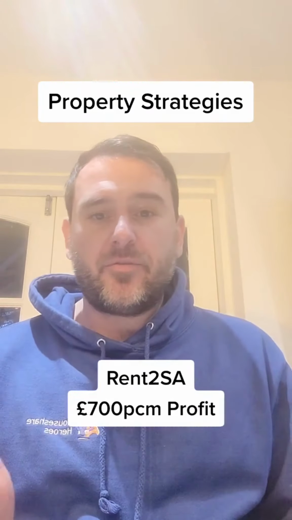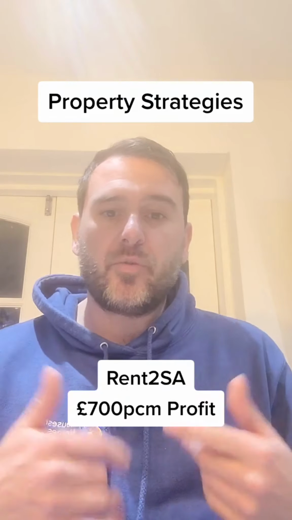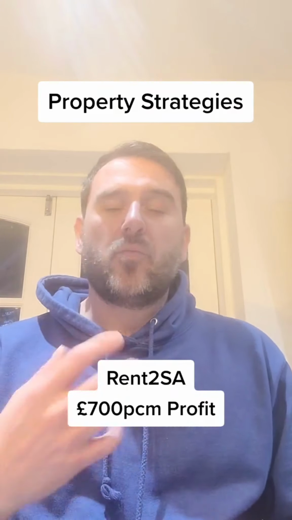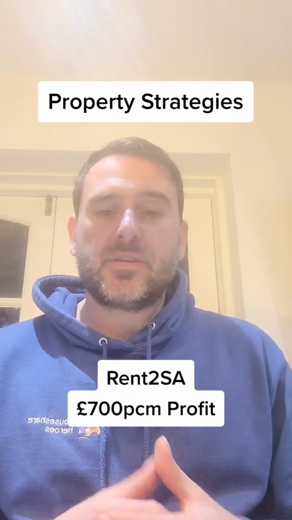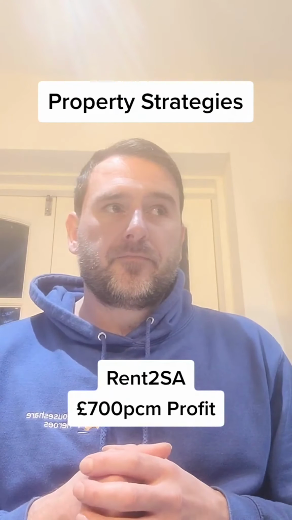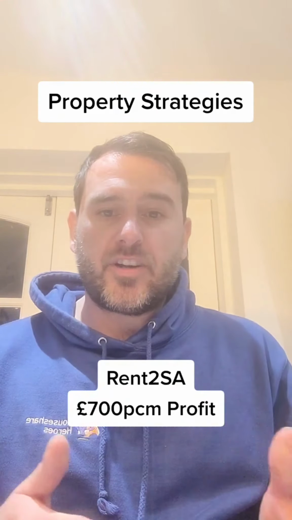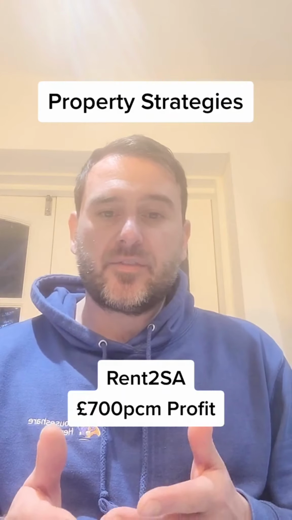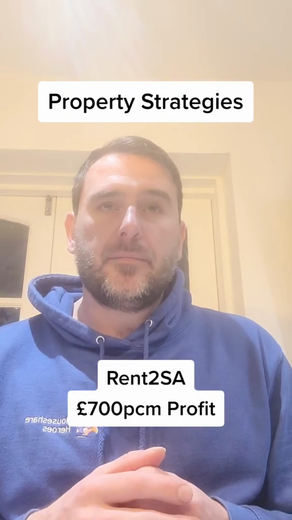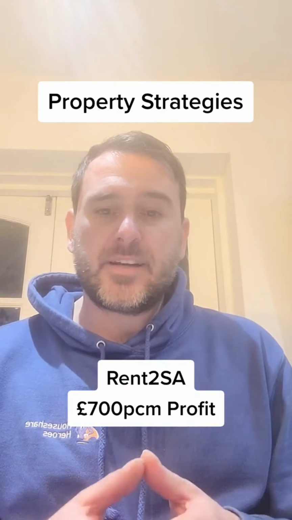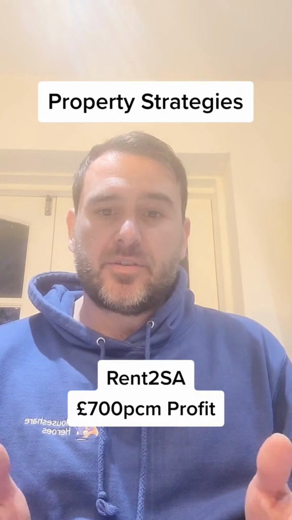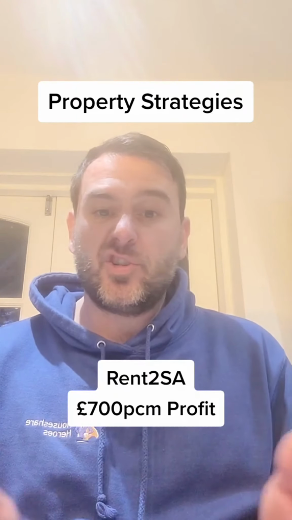Obviously, if the property is not furnished, you have to have all the additional costs of putting furniture in there, your Wi-Fi and all those bits and bobs. But it's a good strategy to create cash flow very quickly with minimal input from yourself, and you don't actually have to pay out for deposits because you don't own the property.